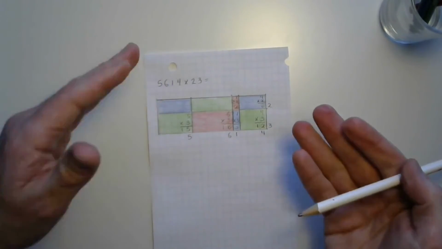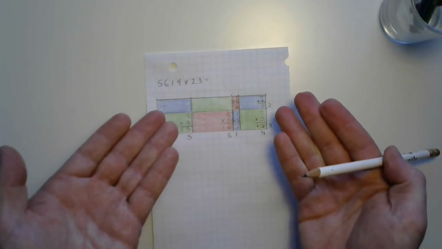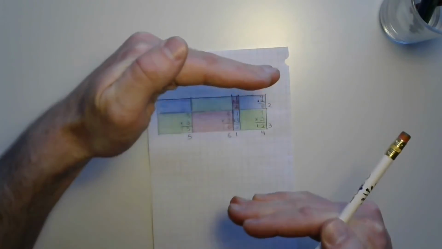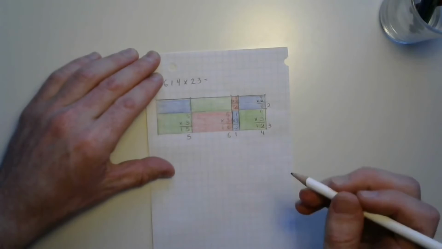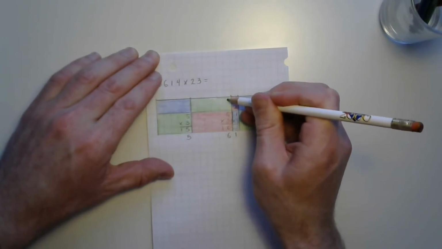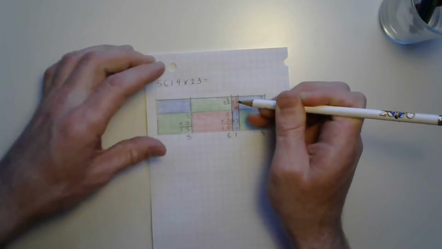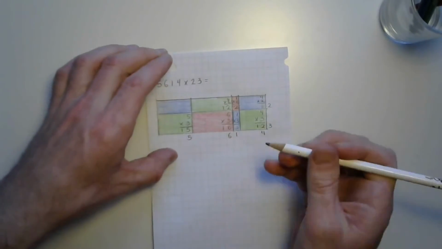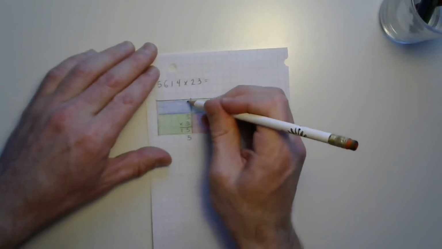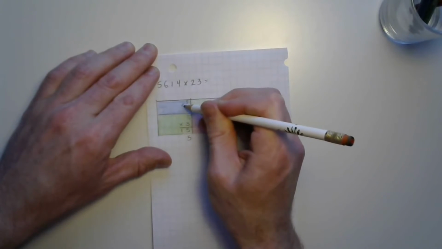Now, when you do a larger tens digit for your multiplier, you will have more space. But in this case, we only have 2. Ooh, 6 taken 2 times. 12. And of course, 5 taken 2 times. 10.